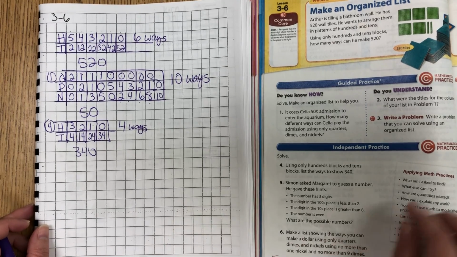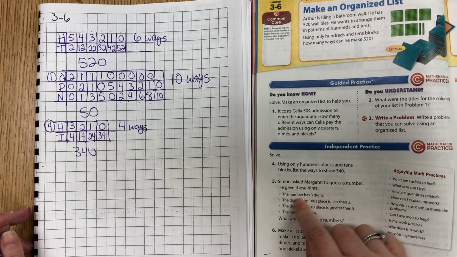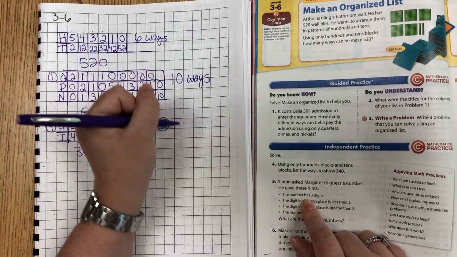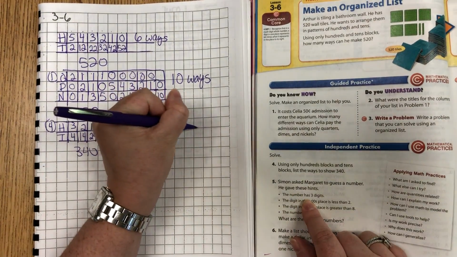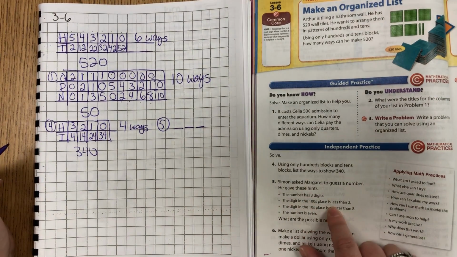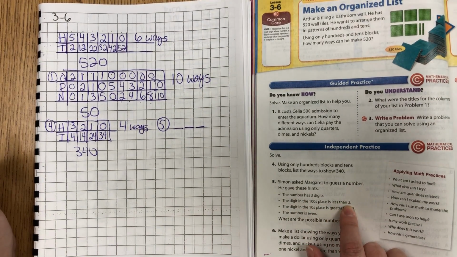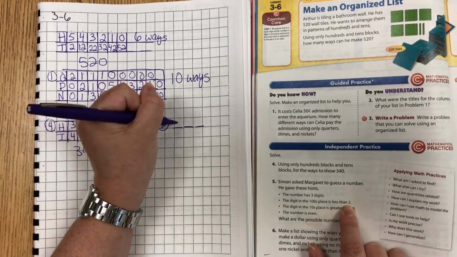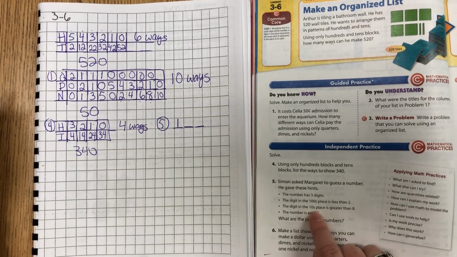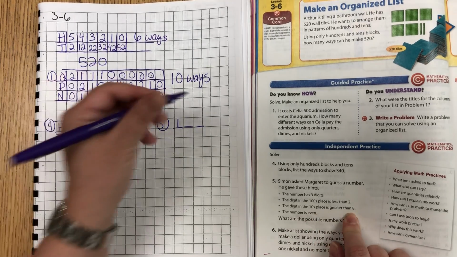Okay, number 5. Simon asked Margaret to guess a number. He gave these hints. The number has 3 digits, okay? 1, 2, 3. I set myself up. The digit in the 100s place is less than 2. Well, what's that got to be then? 1. Can't be 0 or else it's not 100. The digit in the tens place is greater than 8.